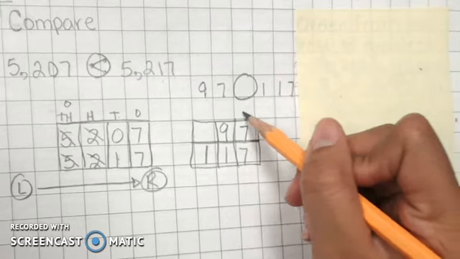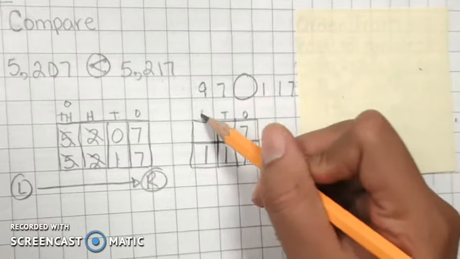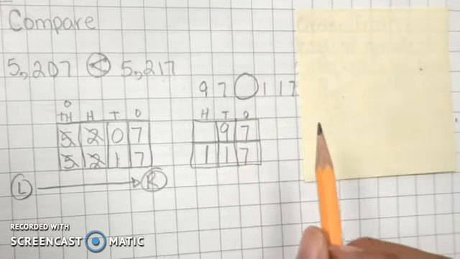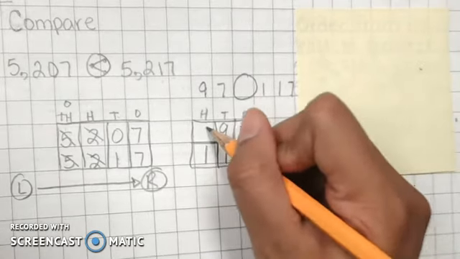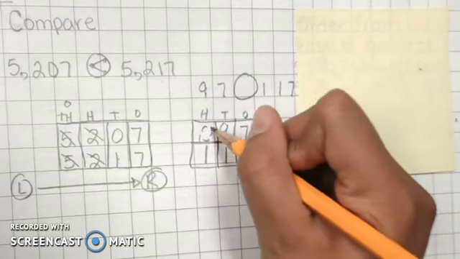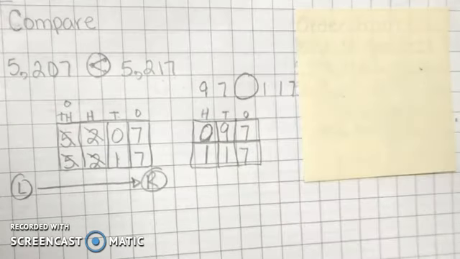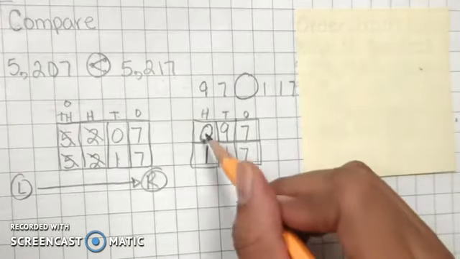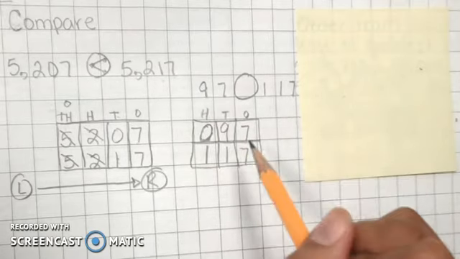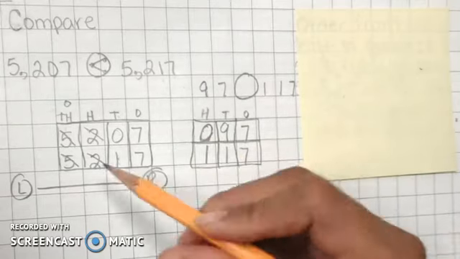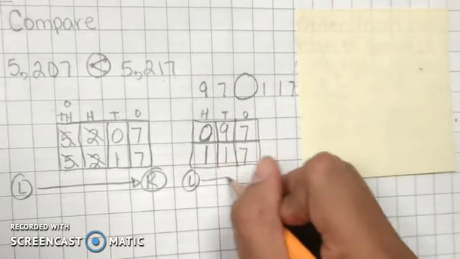And I'm going to label it ones, tens, hundreds. Now you see here, there's an empty box. So to keep your dear teacher happy, you're going to write a 0 in there. So anytime you have an empty spot, just add a 0. And then we can start comparing from left to right.